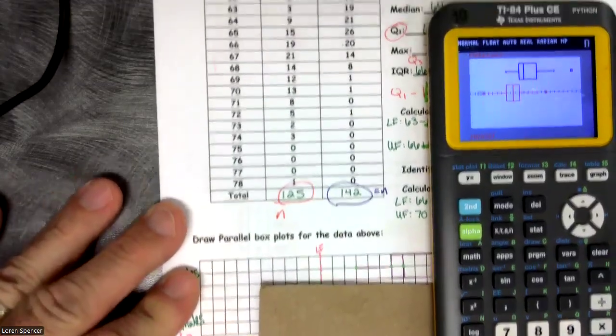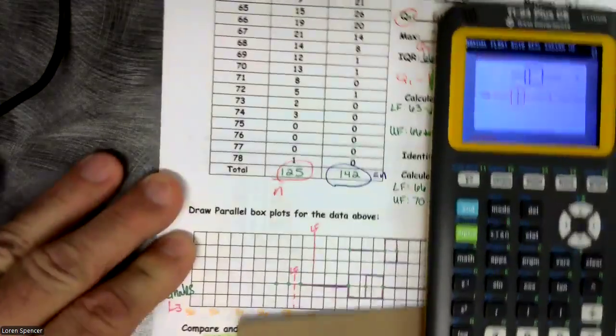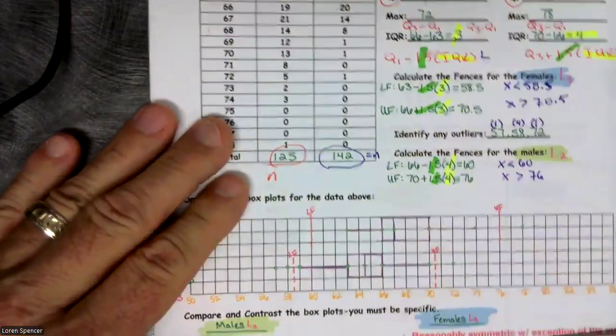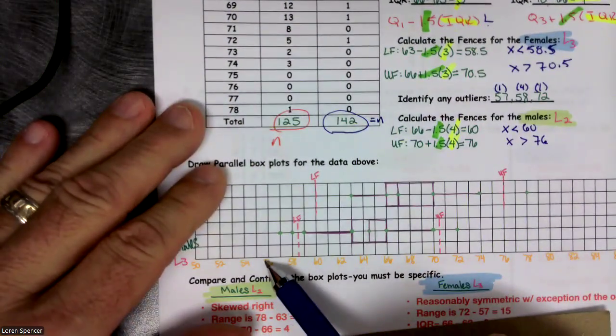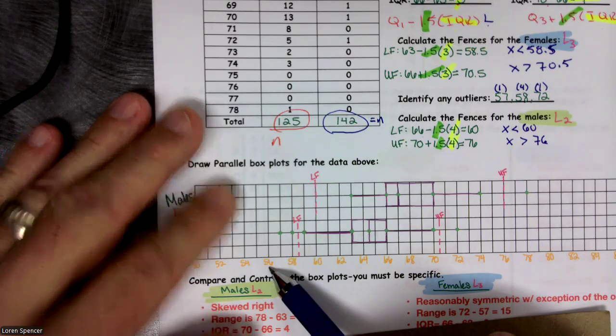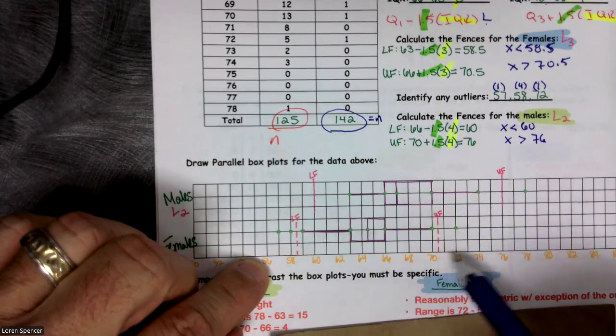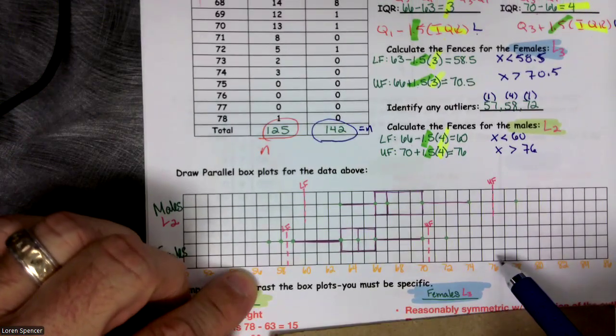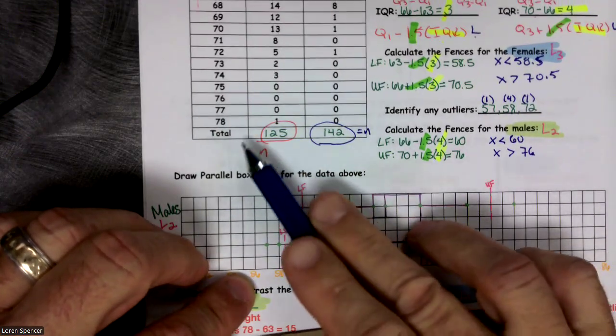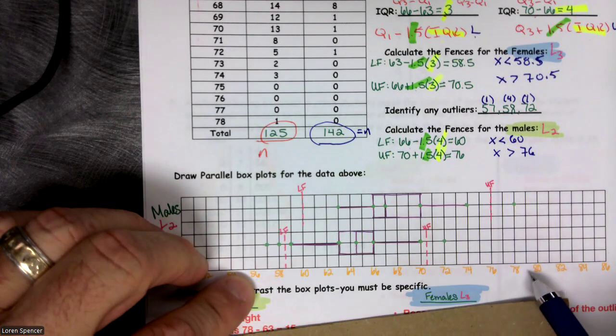So if I go ahead and count by twos, and the lowest is 57, so we definitely want to start at 56. So 56, 58, 60, 62, count by twos all the way up. And in this case, our max value is 78, so we probably need to go to at least 80. So 56 to 80.